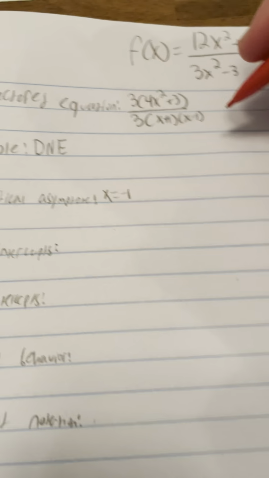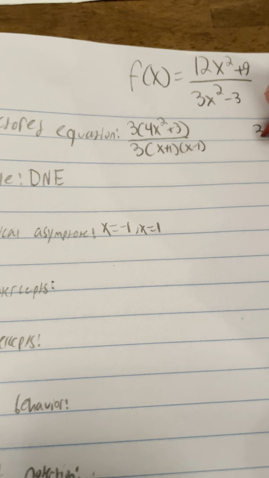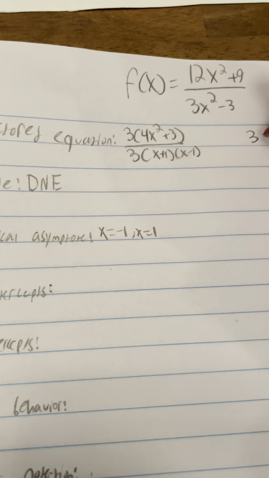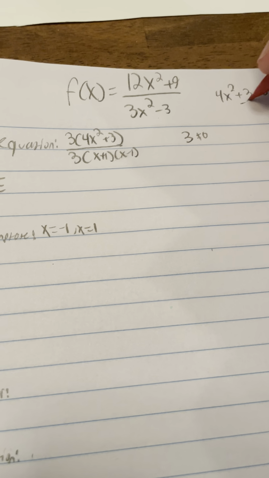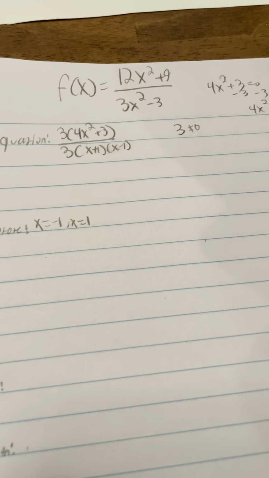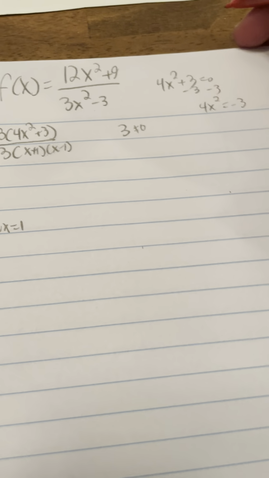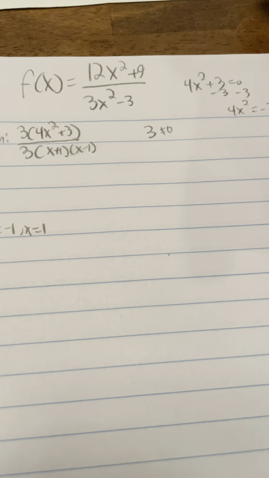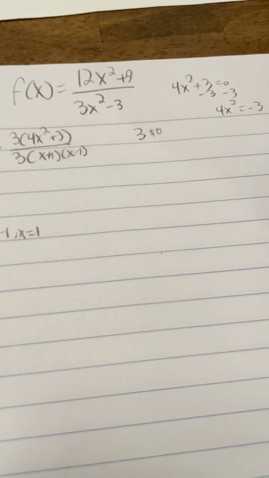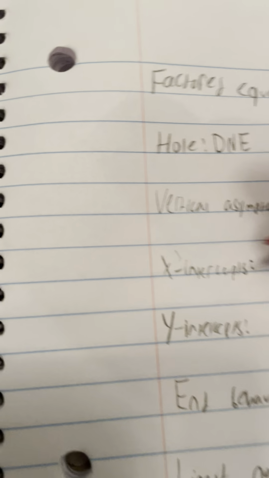And then to find the x-intercepts, you set the numerator equal to 0. So 3, again, can't equal 0. And you're going to do 4x squared plus 3 equals 0, minus 3. But the thing with this is that since there's a negative 3, we can tell from now that we're going to end up with an imaginary number when we have to do the square root of it, so x-intercepts don't exist.